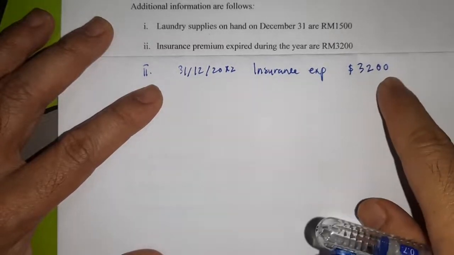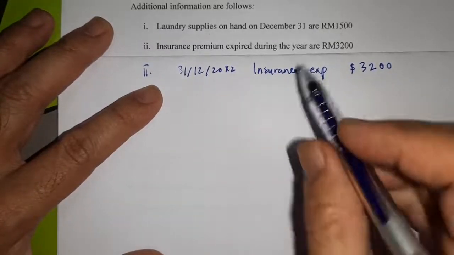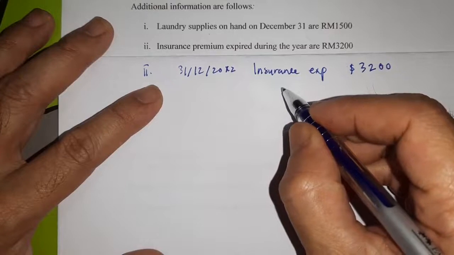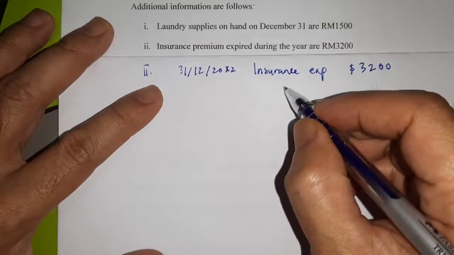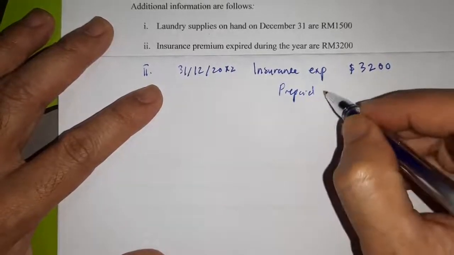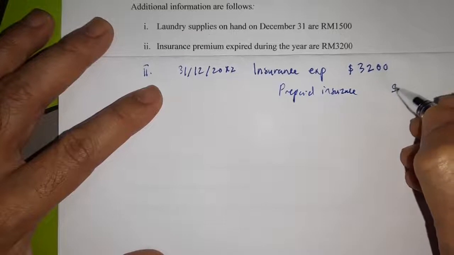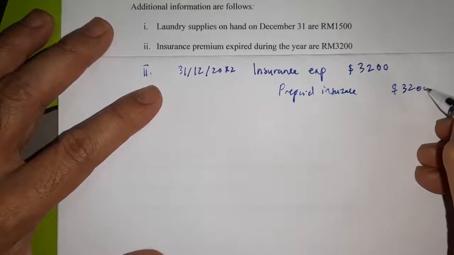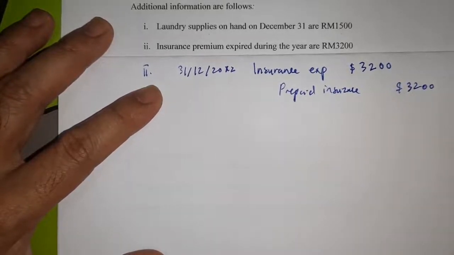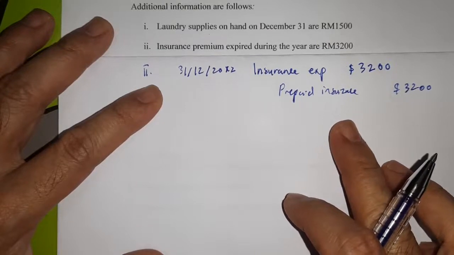So this amount has expired. So you record this amount as an expense. You reduce the prepaid insurance, the asset. So credit account prepaid insurance. The amount is 3,200.